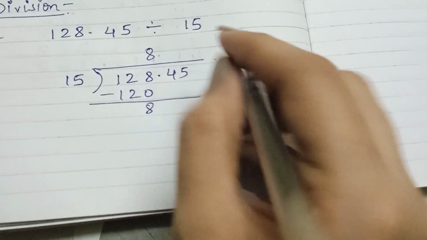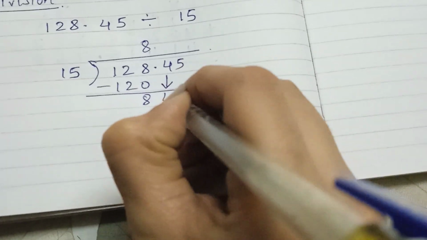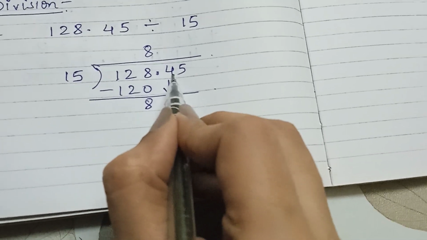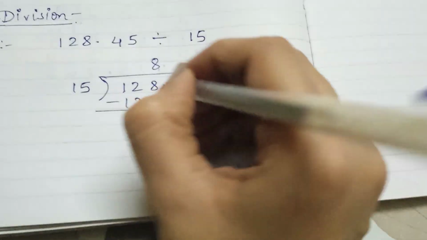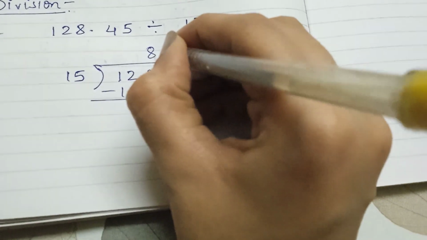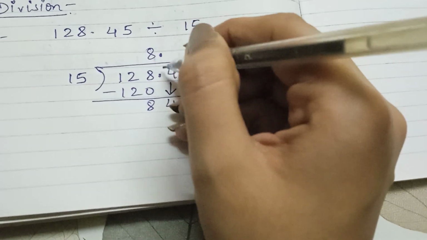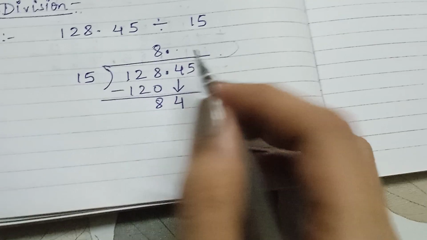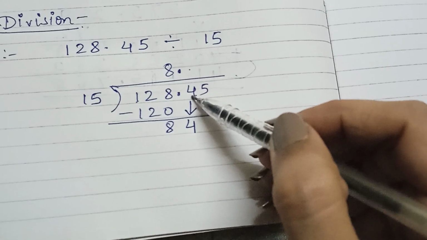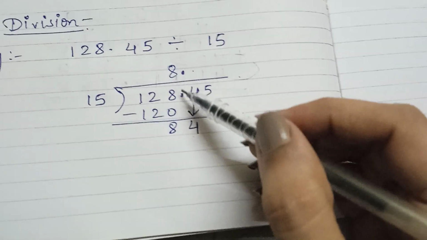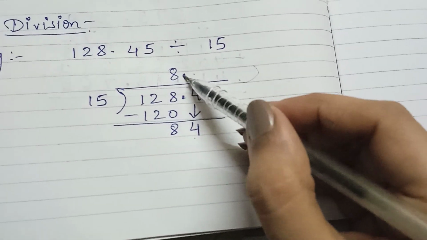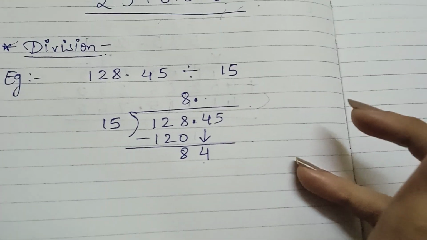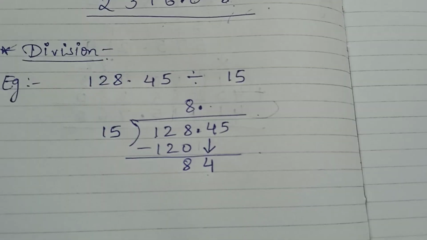Now when we are taking 4 below, since it is after the decimal, whenever we are taking a number which is after the decimal below, at that very same time you have to give a decimal in the same line in the quotient part. This part is our quotient. So the moment we take the first number which is after the decimal below, at that very time you have to give a decimal point in the quotient in the same line. Now 84. Now let's divide again normally.